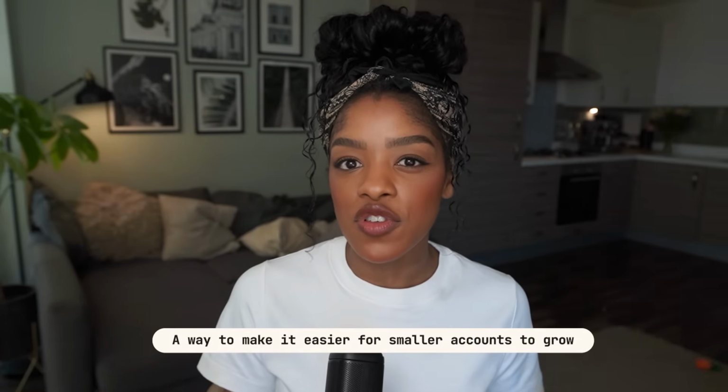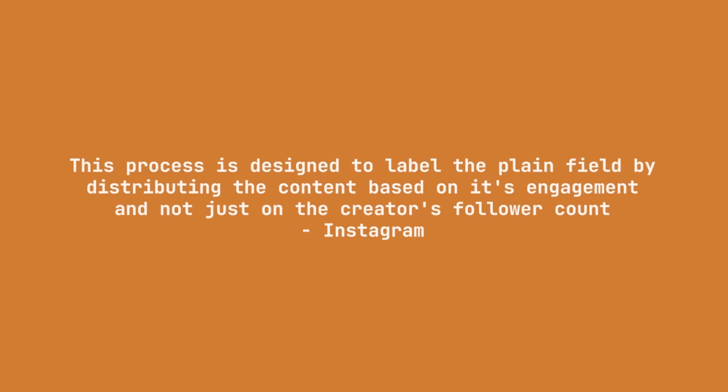Now, you might be wondering, how is this different? And I'll break that down in a moment. But a key thing to flag here is that Instagram have positioned this new algorithm as a way to make it easier for smaller accounts to grow. In their own words, they have said that this process is designed to level the playing field by distributing the content based on its engagement and not just on the creator's follower count.